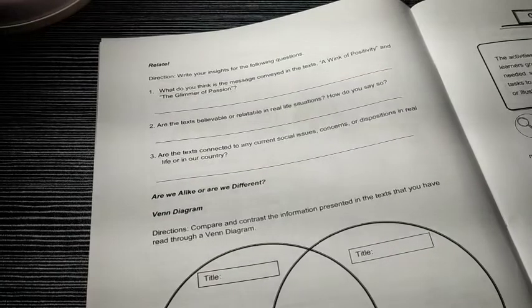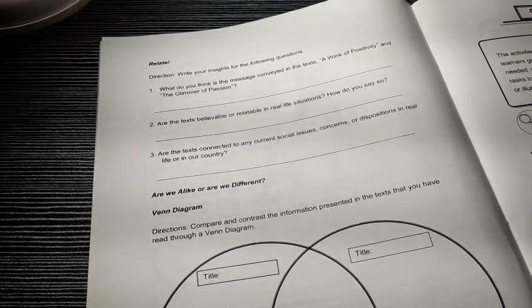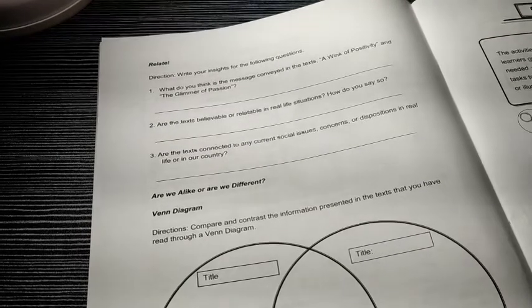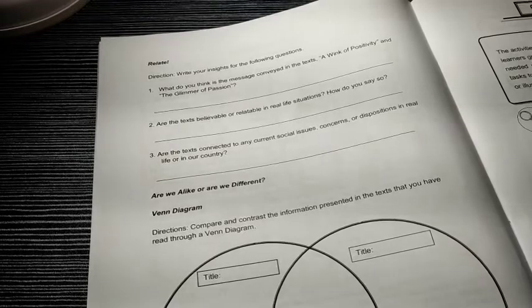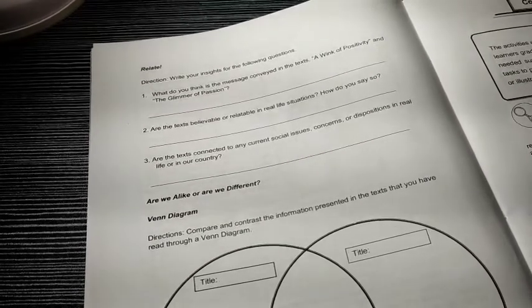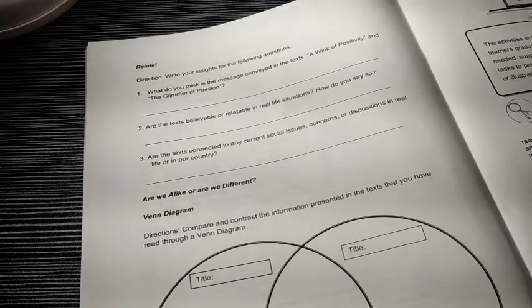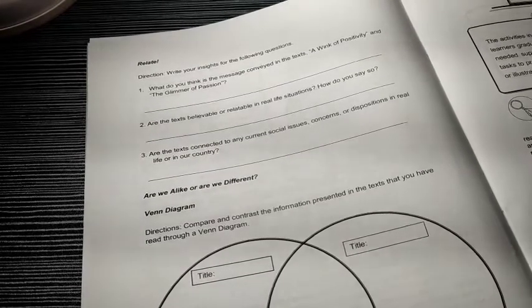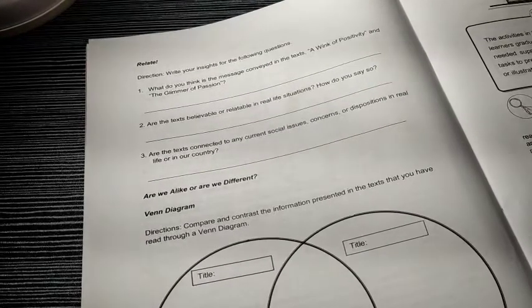Direction: write your insights for the following questions. Number 1, what do you think is the message conveyed in the text? A Wink of Positivity and The Glimmer of Passion. Remember that even though they are 2 different texts, they have only one author. Number 2, are the texts believable or relatable in real life situations? How do you say so?